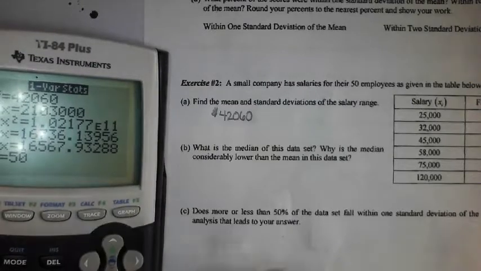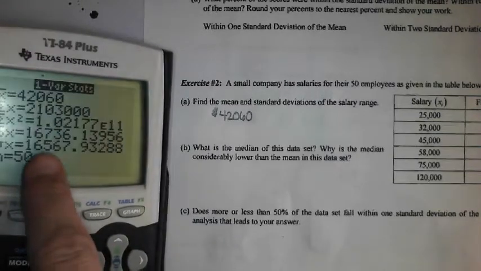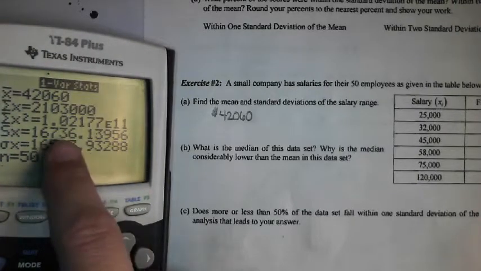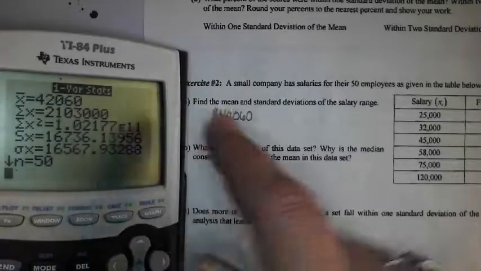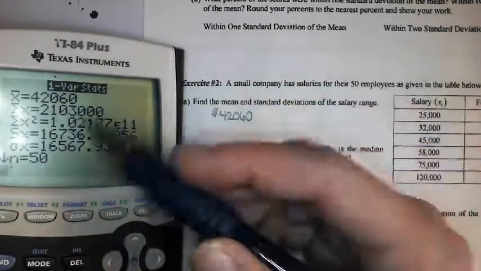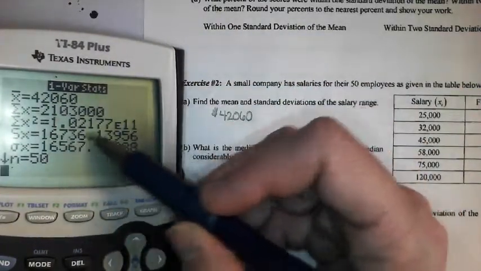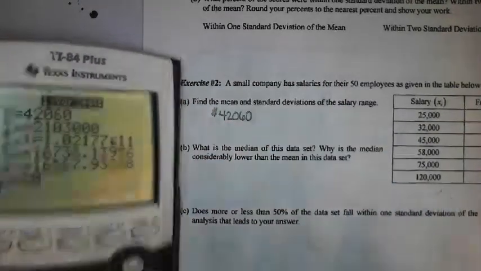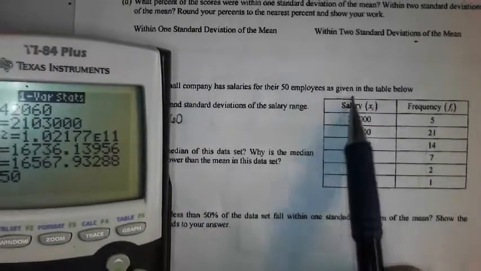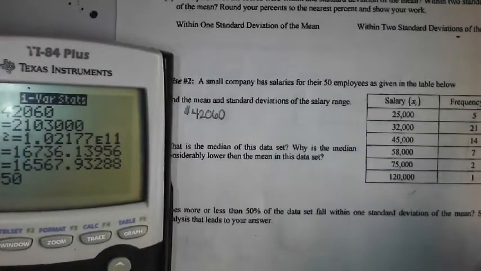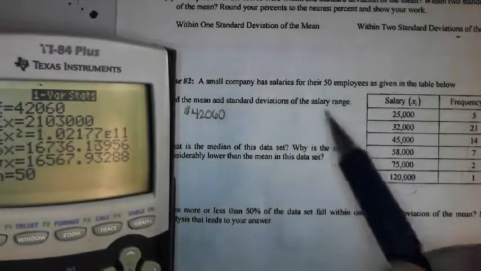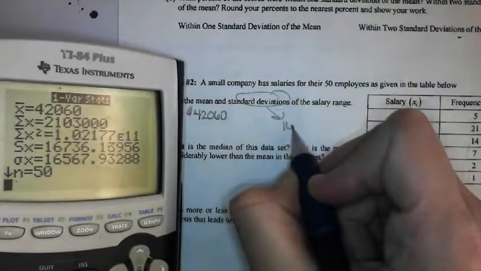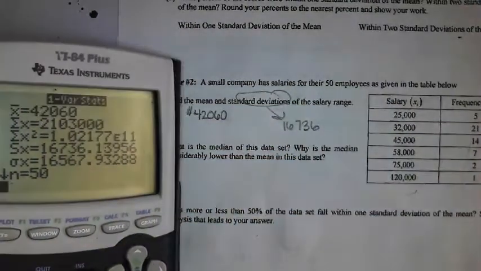The standard deviation, I think it will typically tell you what to use, but I'm going to use the sample one as if it's the population one, because I do know that this is all 50 employees. You add up those frequencies, that's accounting for all 50 employees. So that is the entire population of the people who work for that company. So I'm going to use standard deviation 16,736. We'll just round it to the nearest whole number.